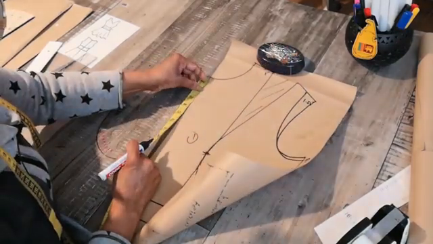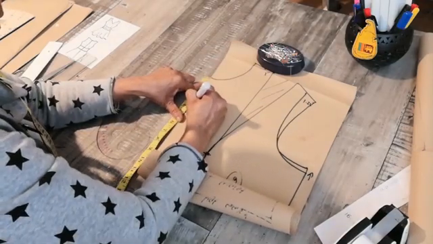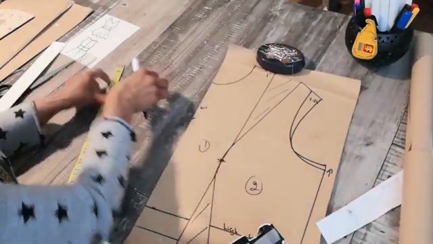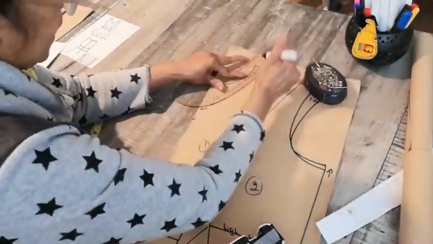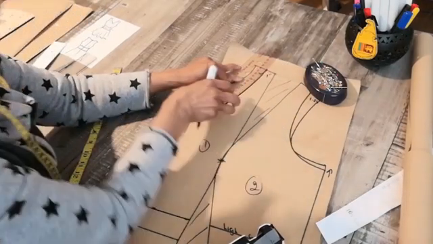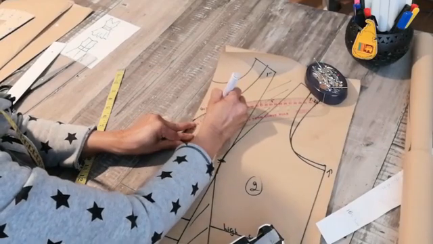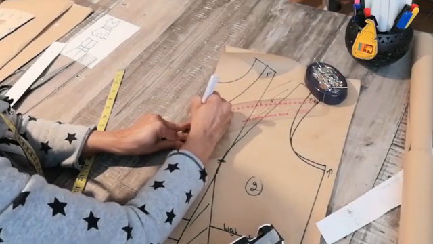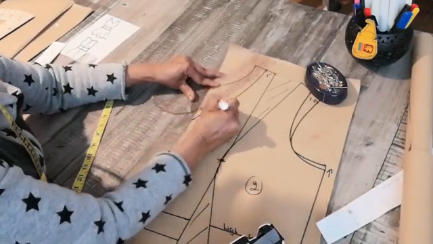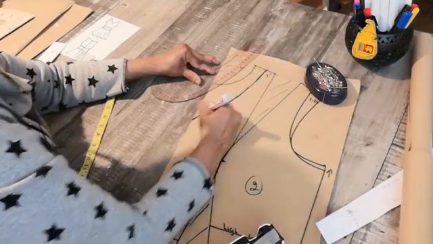I mark 4.5 inches deep and make a nice neckline. This is your new neckline.